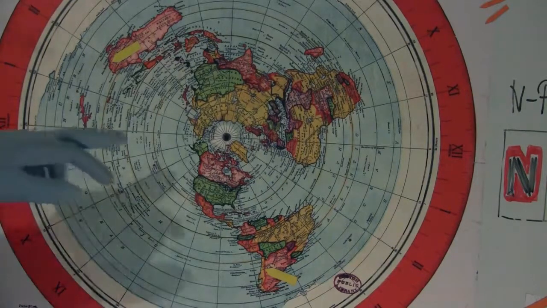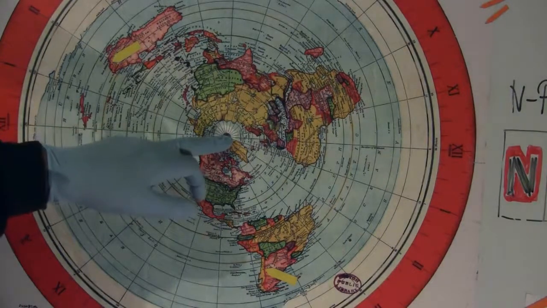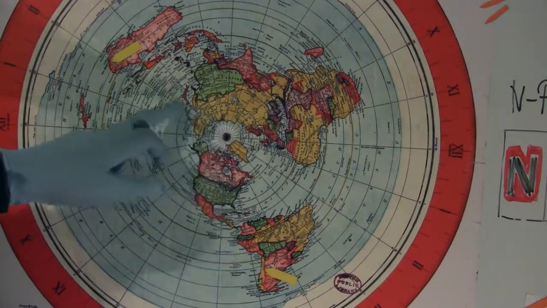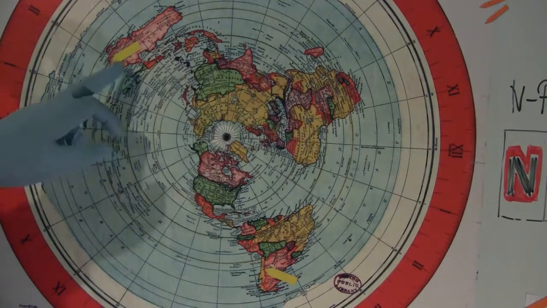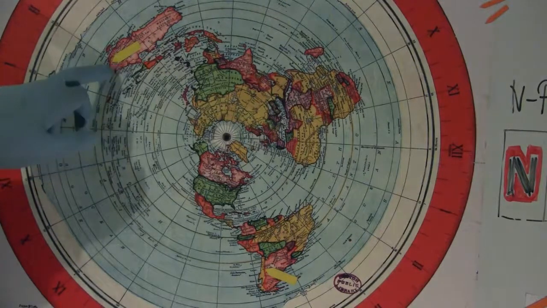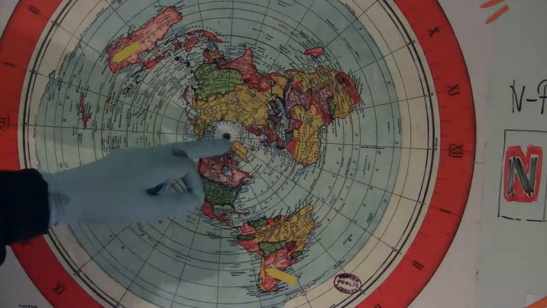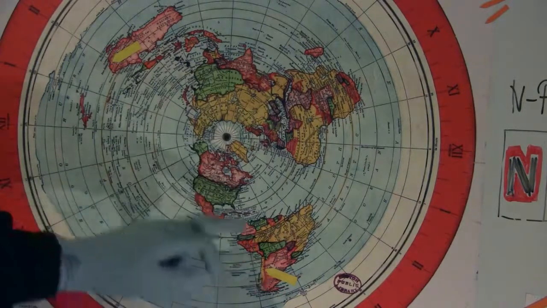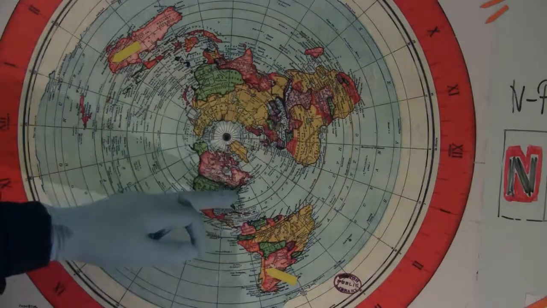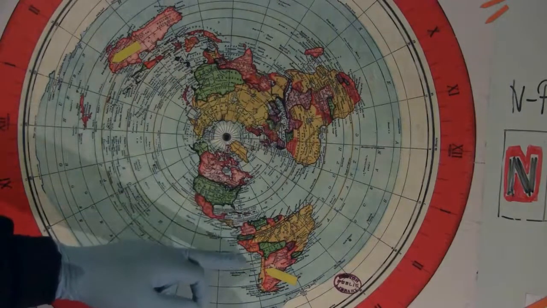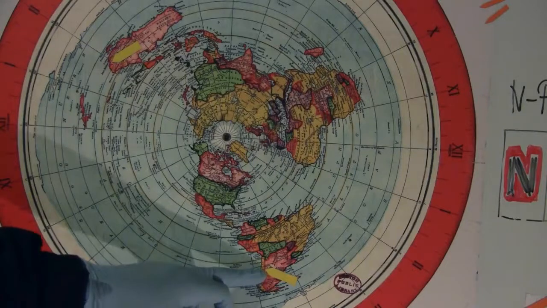Sydney. From the North Pole, it's 1, 2, 3, 4, 5, 6, 7, 8 plus 4 degrees. So it's 84 degrees from Sydney to the North Pole. From the North Pole to Santiago de Chile is 1, 2, 3, 4, 5, 6, 7, 8 plus 3 degrees.